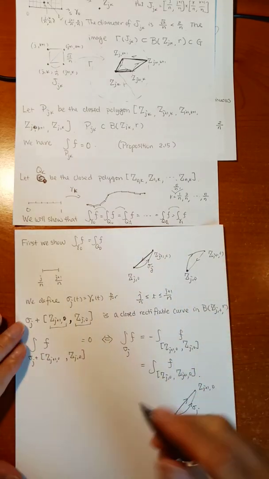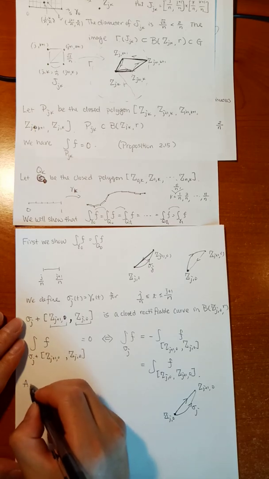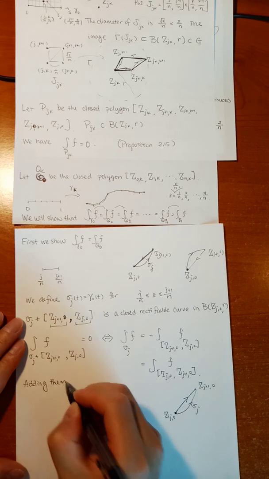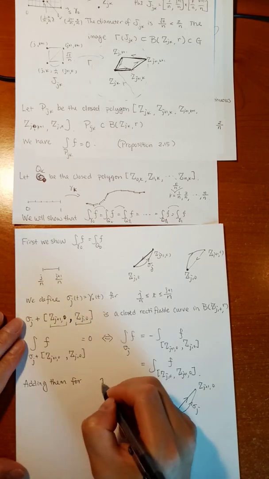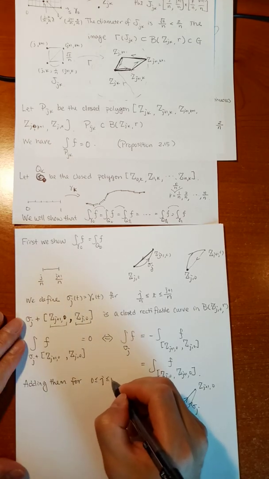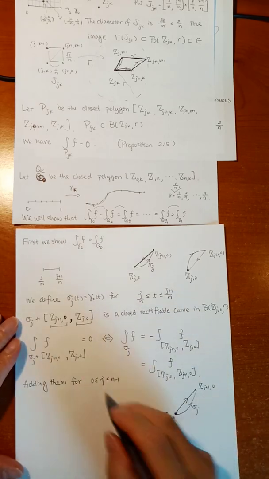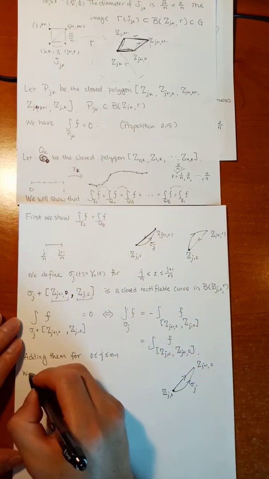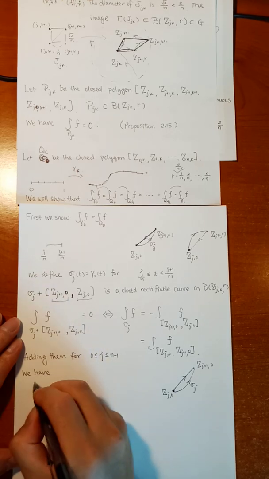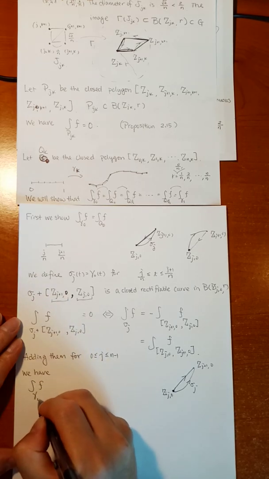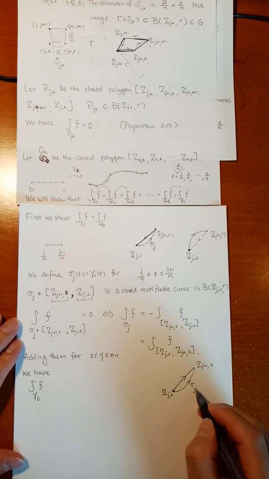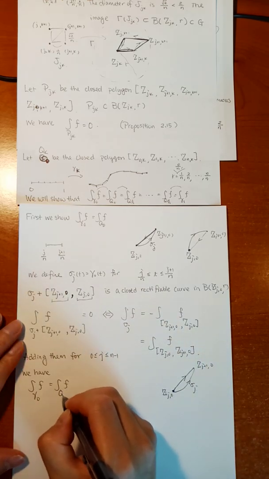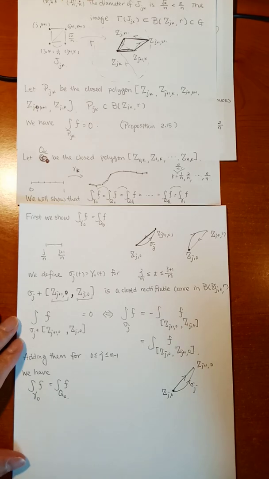And this is one small interval. You add all these together. So adding them, for j from 0 to n minus 1, because j plus 1 is up to n, we have the integral of f along gamma 0, because the union of the sigma j is gamma 0, is equal to the integral of f along q0.